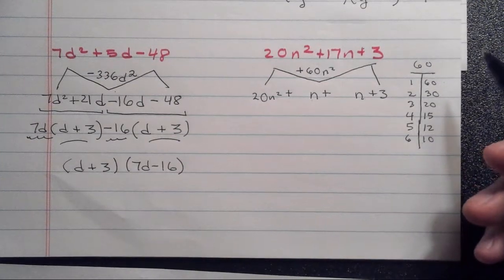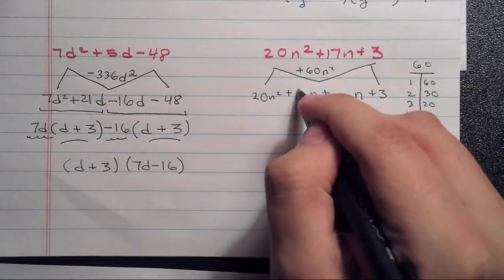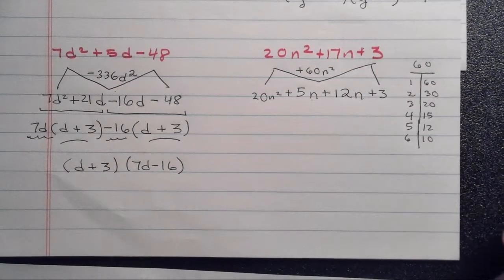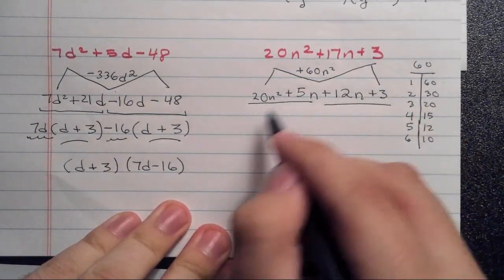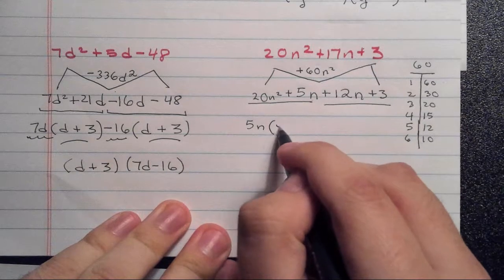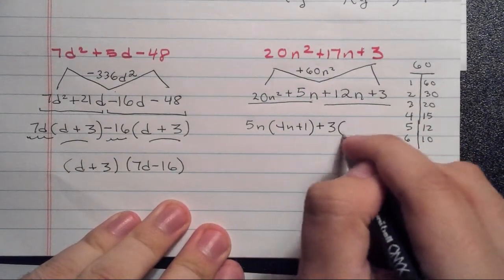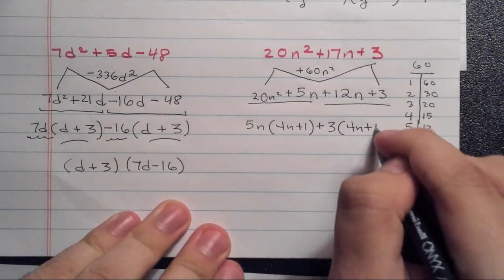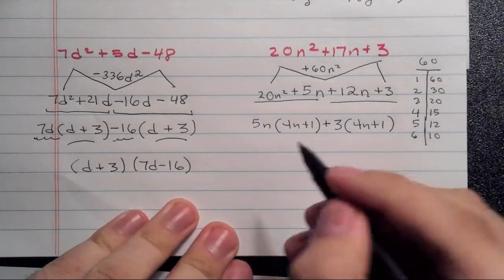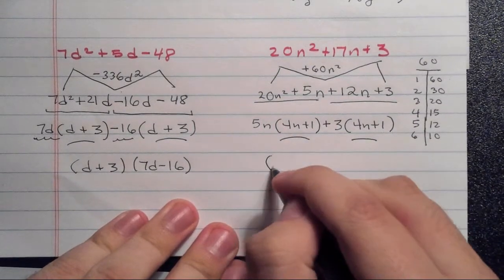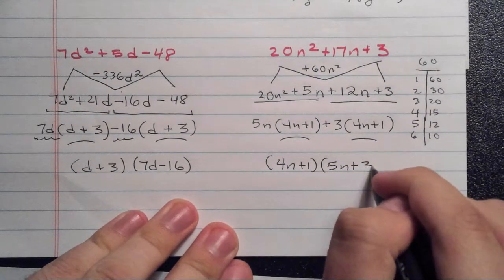So, how do I get 17? Well, with 5 and 12. And then I group. 5n is the GCF, leaving us with 4n plus 1. Here, 3 will be the GCF, leaving us with 4n plus 1. And then, again, I got the same thing, so I know I've done this well. My factors are 4n plus 1 and 5n plus 3.